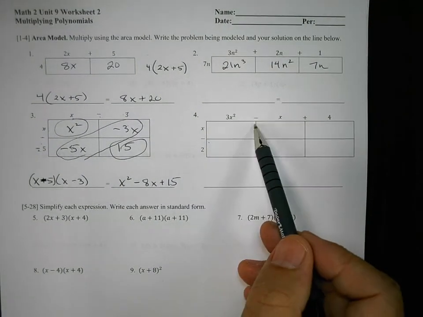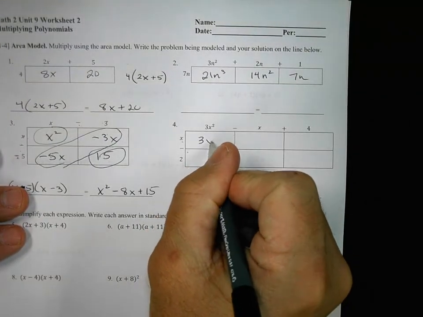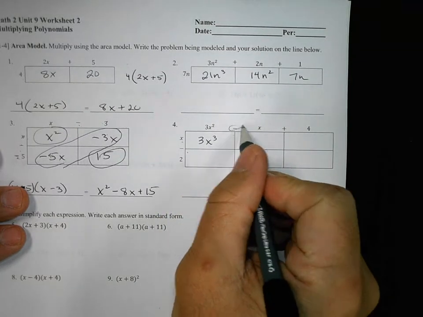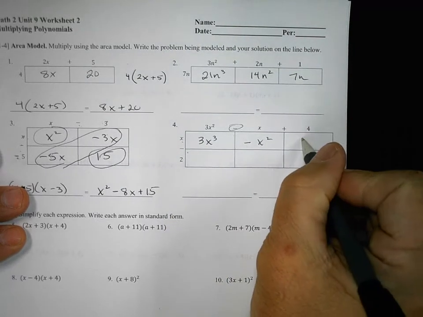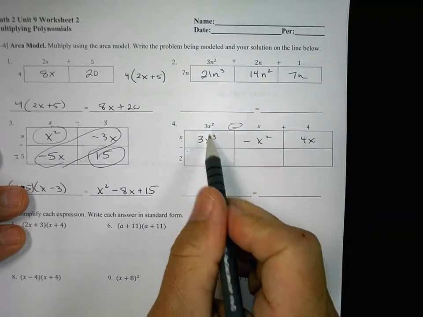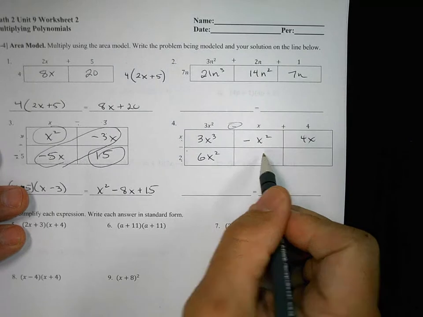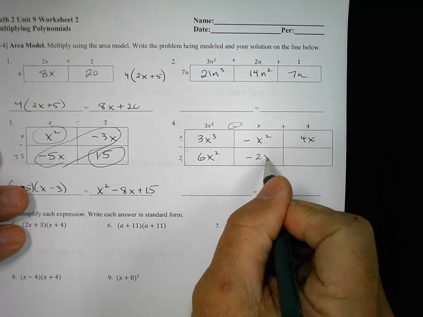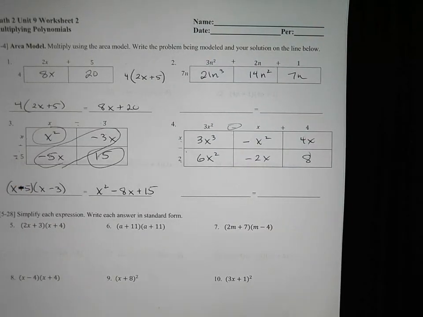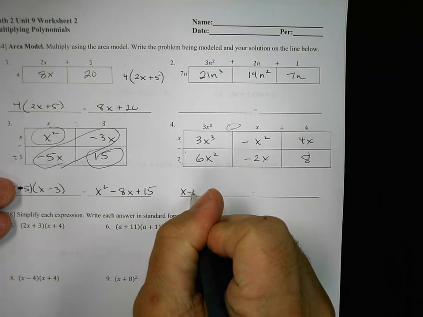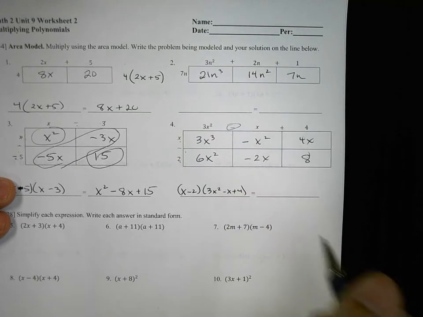If we're going to multiply a binomial times a trinomial, again, it's even maybe more helpful. X times 3x squared is 3x to the third. X times, don't forget about that, x times negative x is negative x squared, and x times 4 is 4x. Moving down, 2 times 3x squared is 6x squared. 2 times negative x is negative 2x. And 2 times 4 is 8. Okay, so what we basically did is just multiplied x minus 2 times 3x squared minus x plus 4.